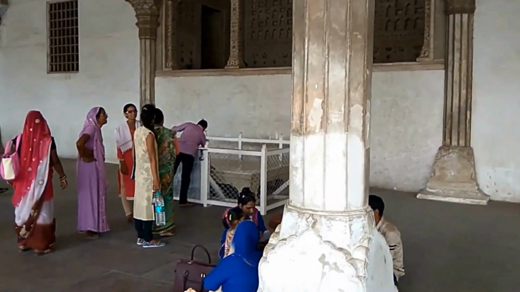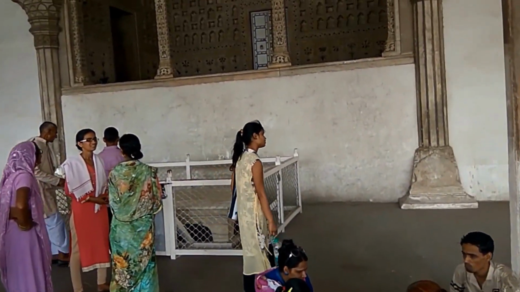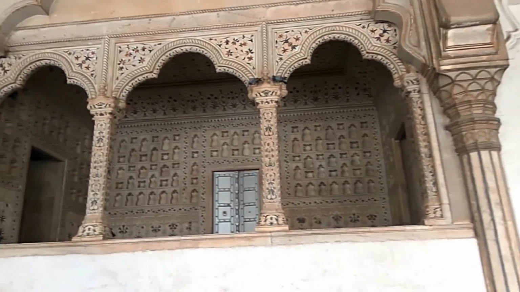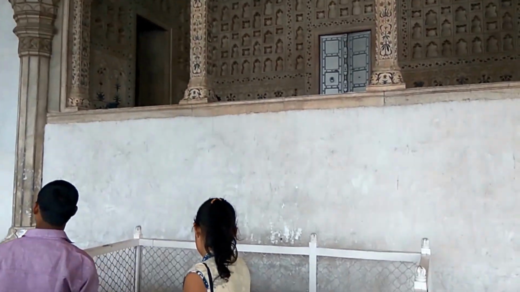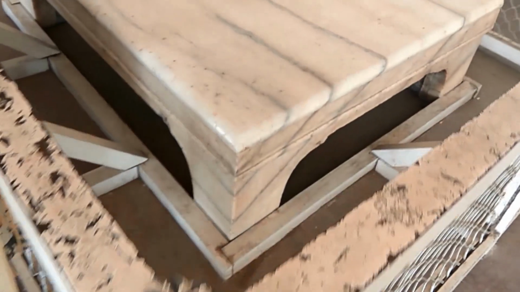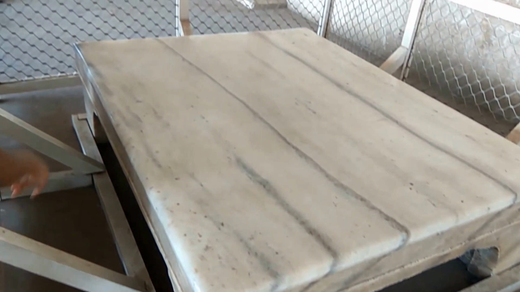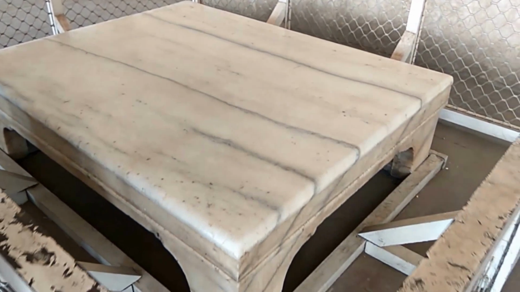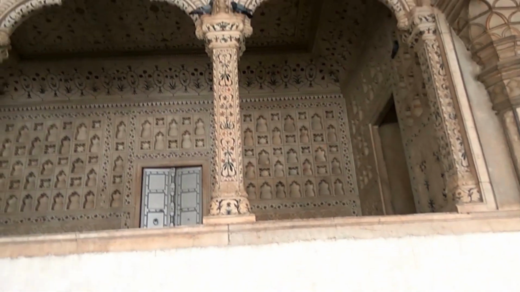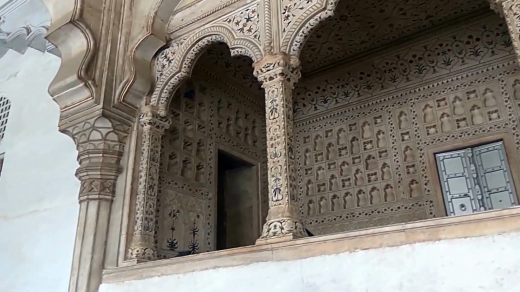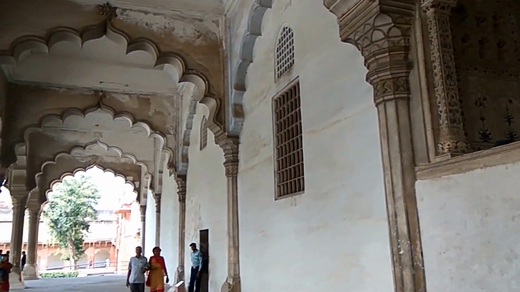Here we can see again the architecture and detailing of the design of this place is really unbelievable. Here we can see a marble throne. I think this was the throne on which the king used to sit. It's made of marble stone. It is protected with a small cage around it. And here there are no words to describe this place, and it is so beautiful.